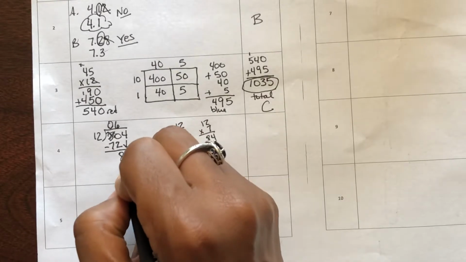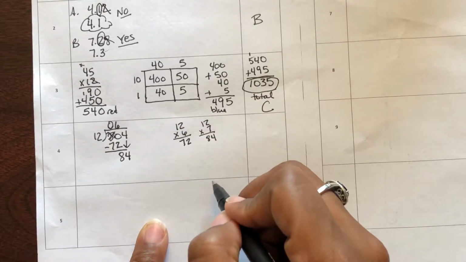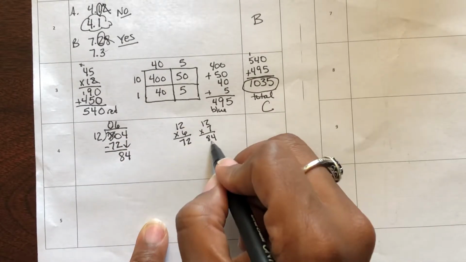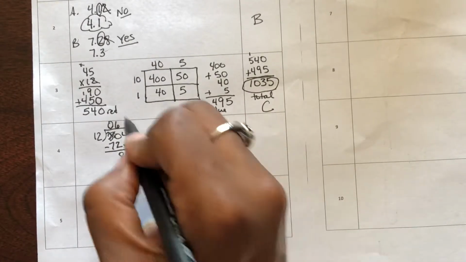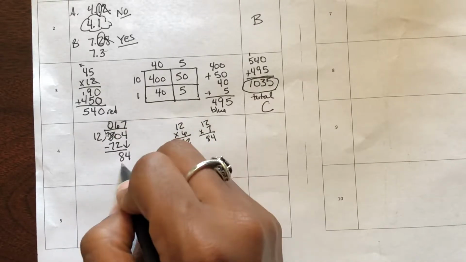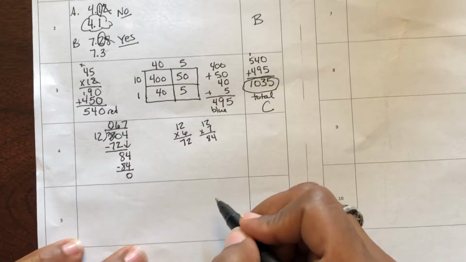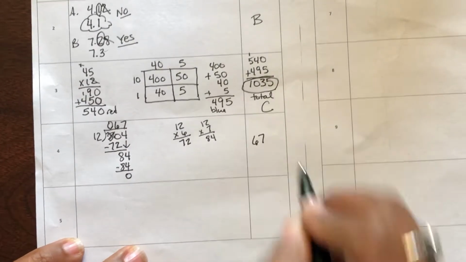And then I bring down the 4. And now I'm going to start over. So now I'm dividing 12 into 84. 12 goes into 84. I already found it goes in there 7 times. And then 7 times 12 is 84. Subtract. And I get 0, which means I have no remainder. So my answer is simply 67.